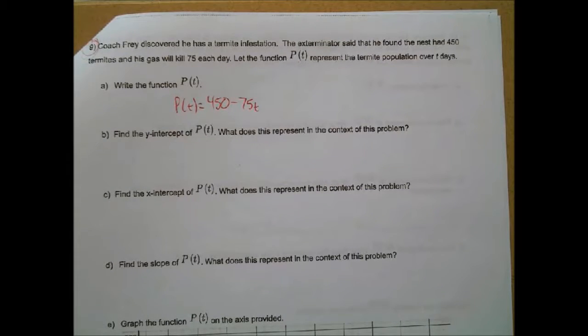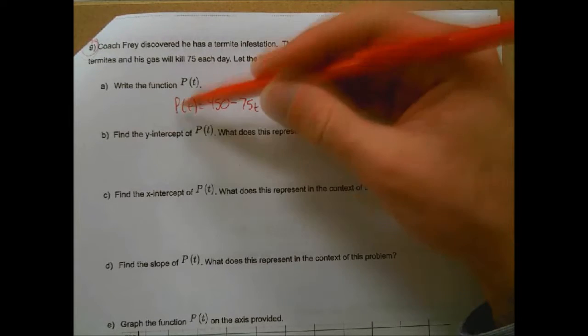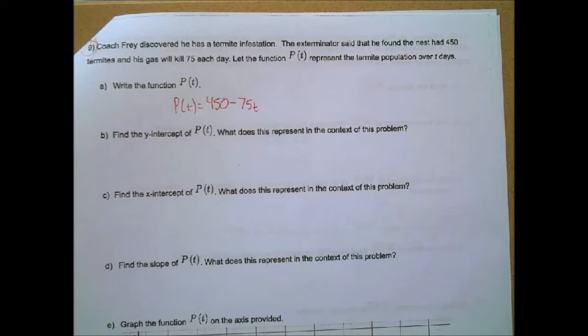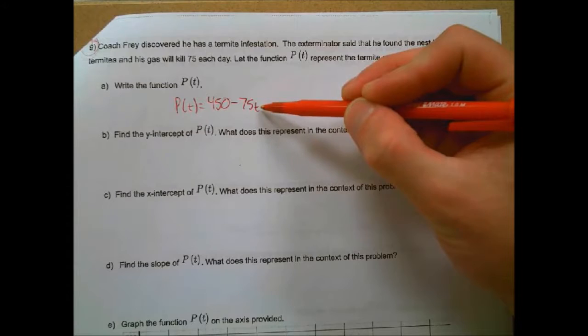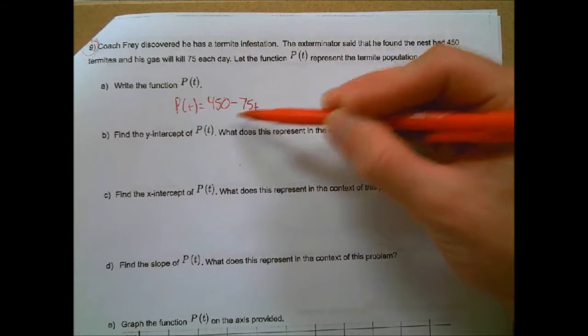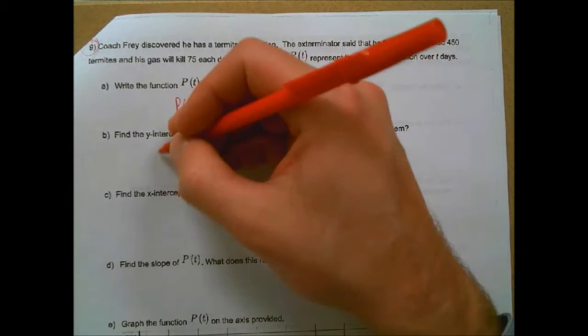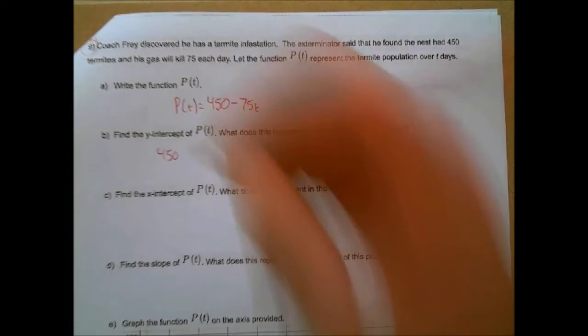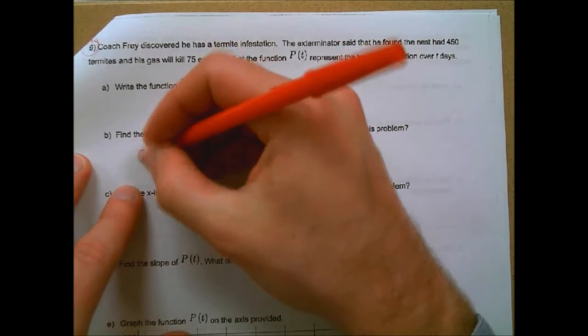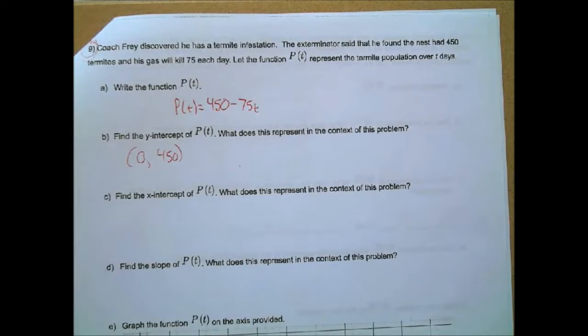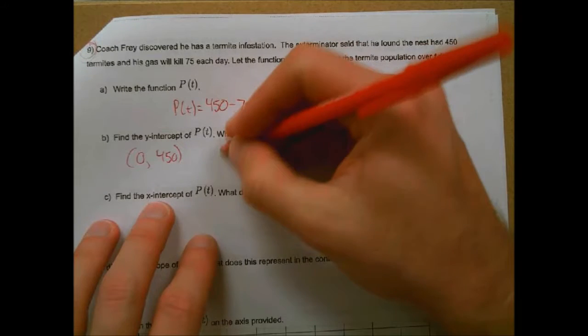All right, let's go to Simon. So this is kind of in slope-intercept form. What would the y-intercept of this be? What number? Careful, 75 has the t next to it, so that wouldn't be the y-intercept. Yep, it's 450. Or as a point, 0, 450. So Simon, what does this 450 represent in this problem? A number of what? Yeah, the number of termites. When, though?